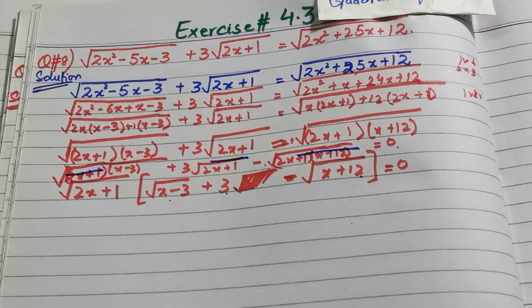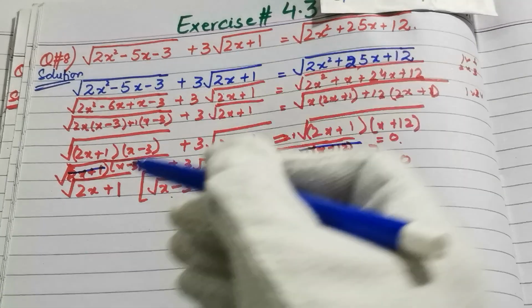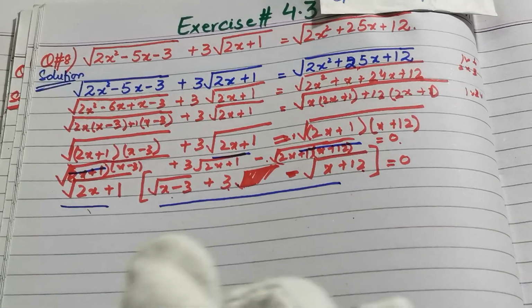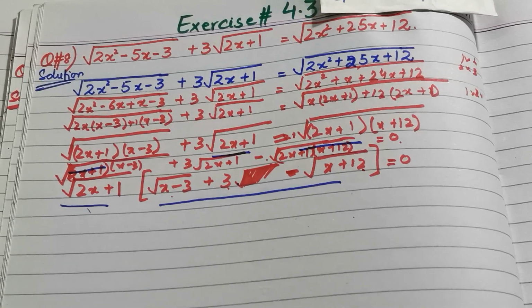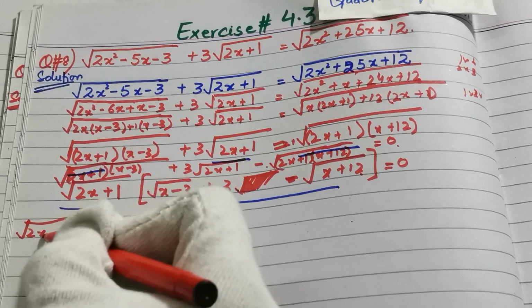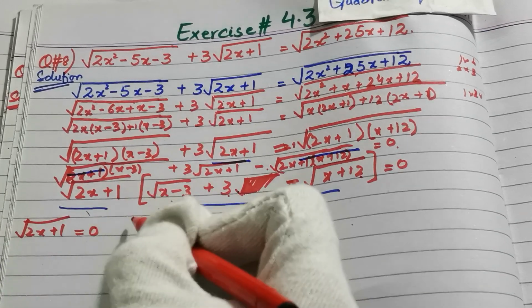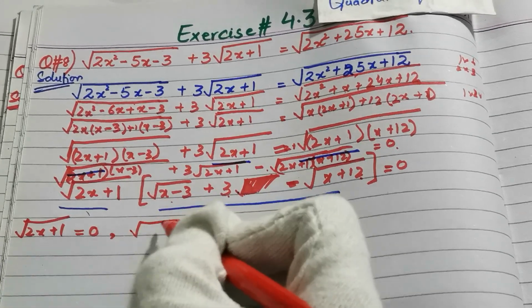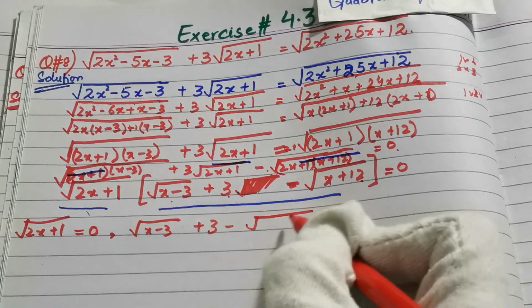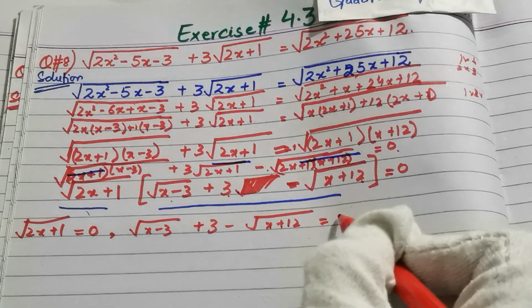So first of all, what will we do? We will take under root 2x plus 1 is equal to 0. Next we will put under root x minus 3 plus 3 minus under root x plus 12 is equal to 0. So under root 2x plus 1 is equal to 0. Next, under root x minus 3 plus 3 minus under root x plus 12 equal to 0.